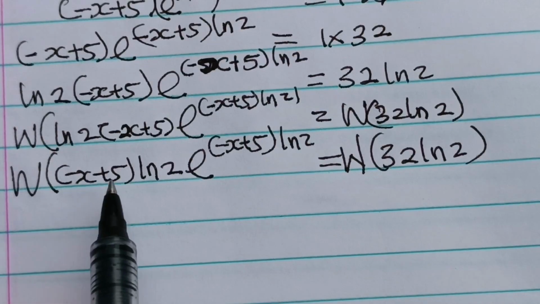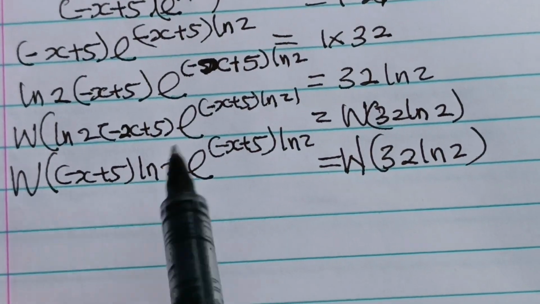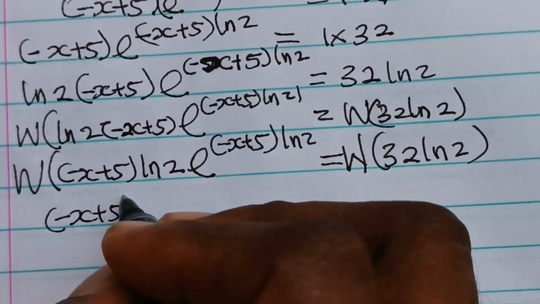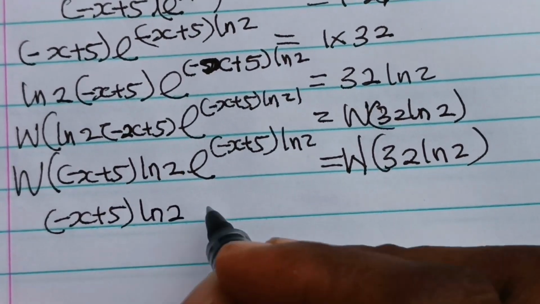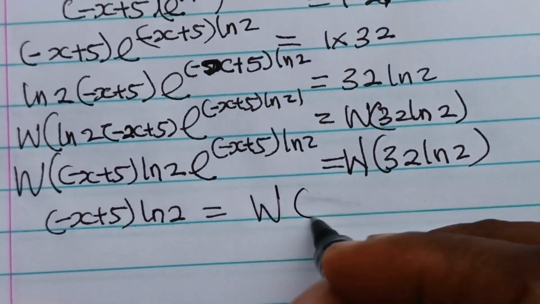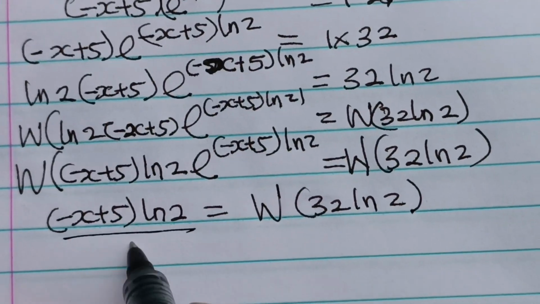Now we have the same thing here and the same thing here. So applying the Lambert W function, we are going to get (-x + 5) ln 2 is equal to the Lambert W function of 32 ln 2. Now let's divide through by ln 2.